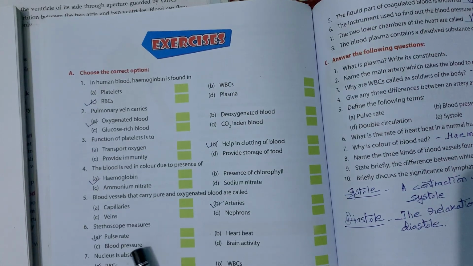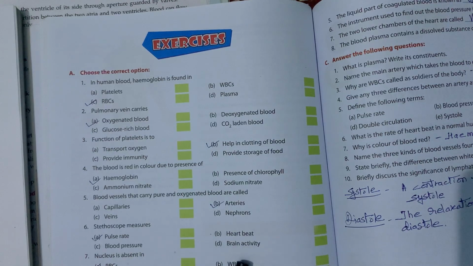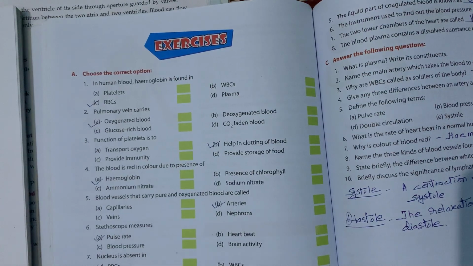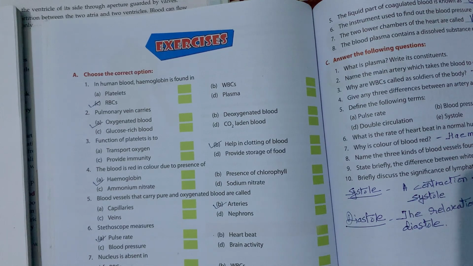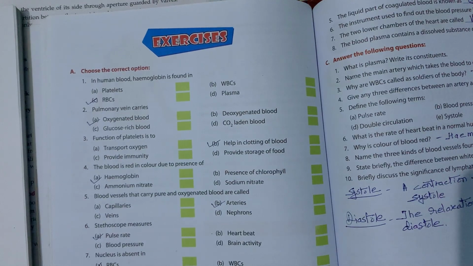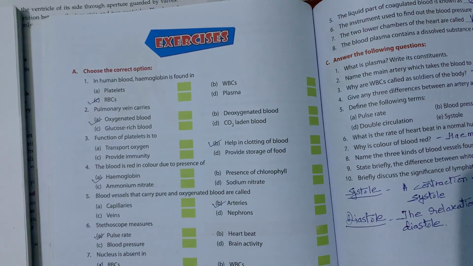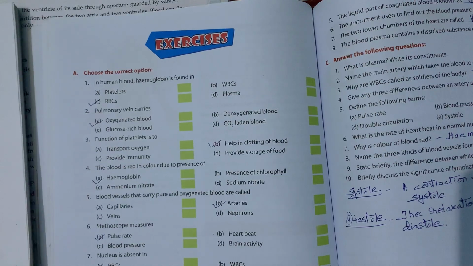Stethoscope measures pulse rate, blood pressure, heart rate, brain activity. It measures your blood pressure. Nucleus is absent in RBCs, WBCs, all blood cells, liver cells. It is absent only in RBC. The only artery which carries deoxygenated blood is the pulmonary artery.